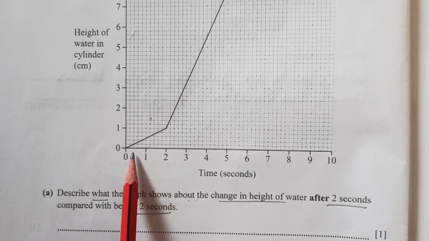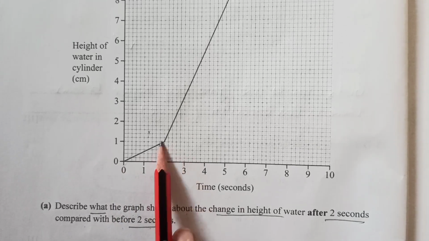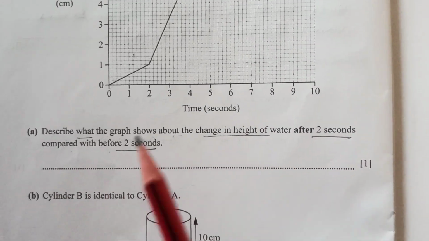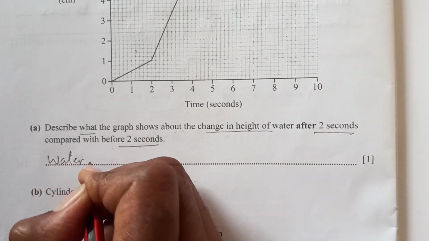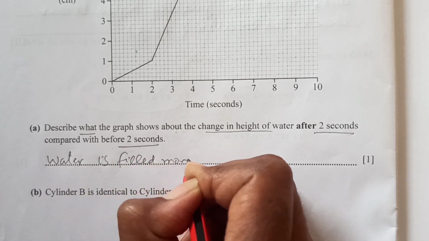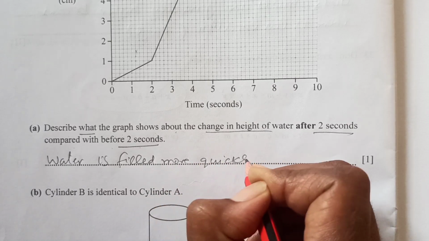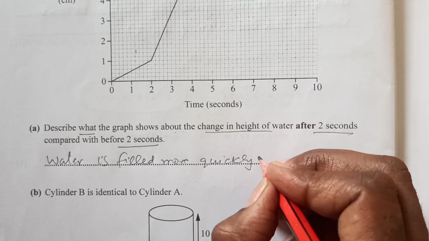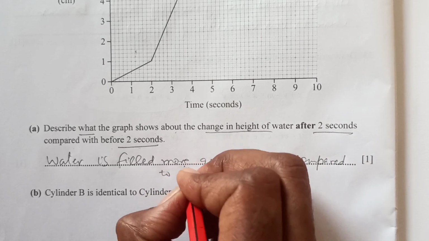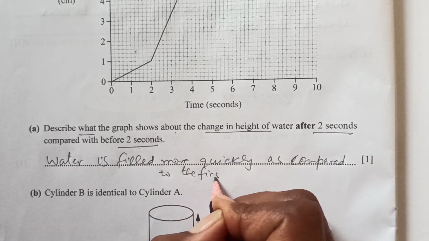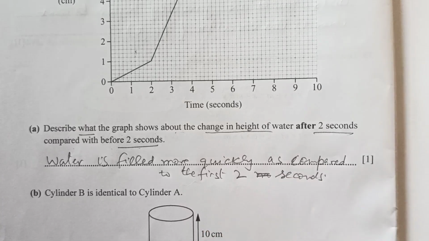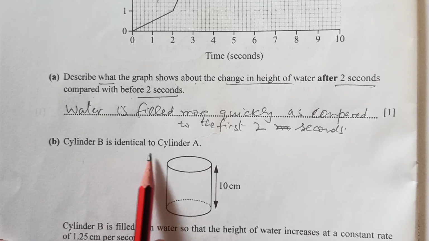In the first 2 seconds, you see it is being filled slowly and then it was filled faster. So we can say water is filled more quickly as compared to the first 2 seconds. Right? Now cylinder B is identical to cylinder A.